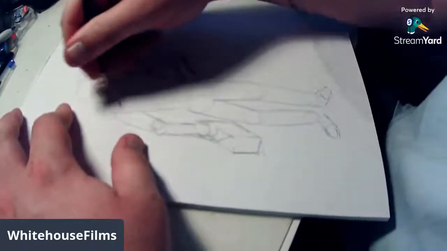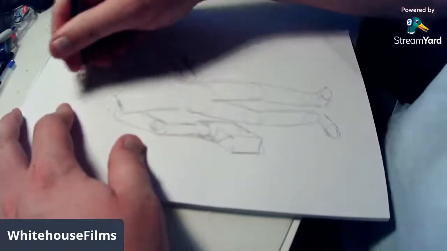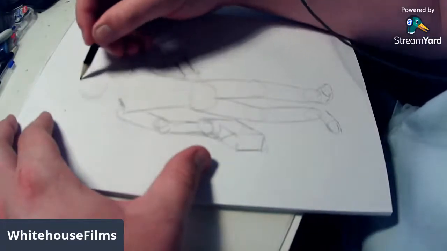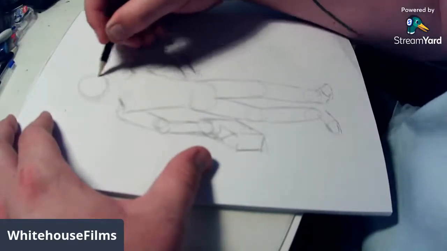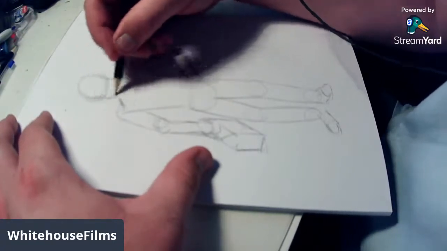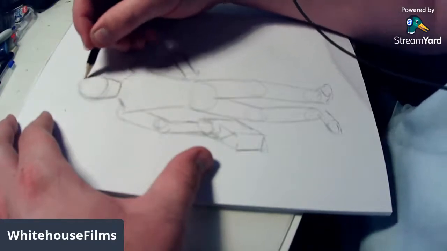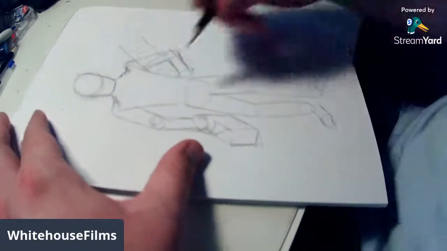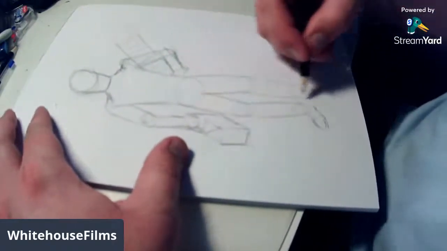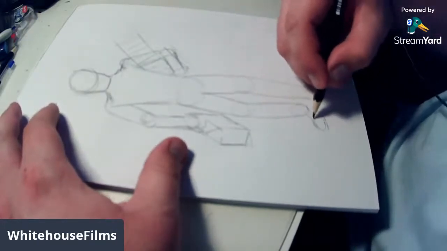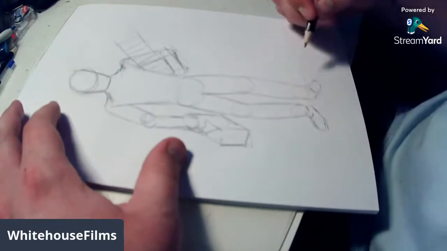Let me redraw that head again because it looks a bit too big in my view. That's more like it. Actually, that pose looks as if he's walking, so it's quite good.